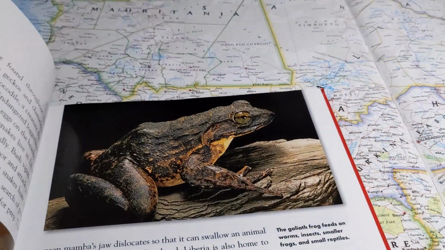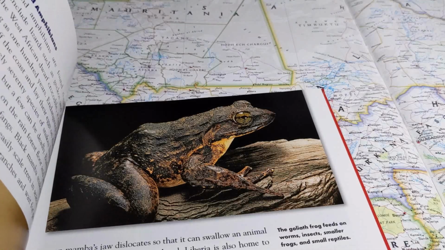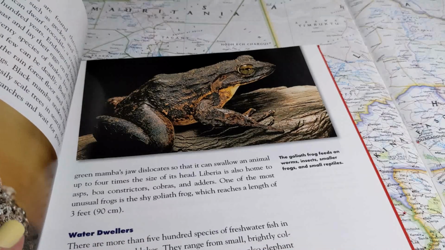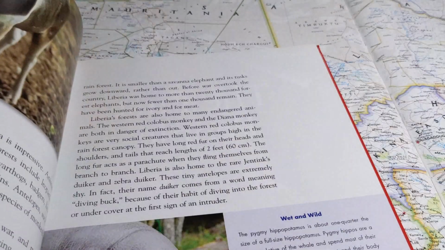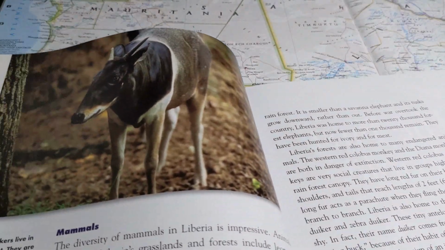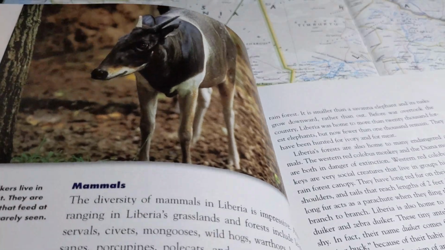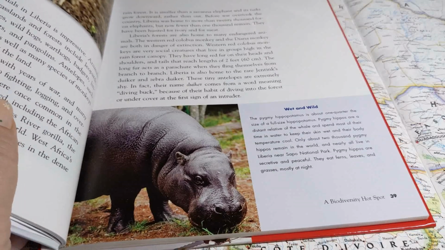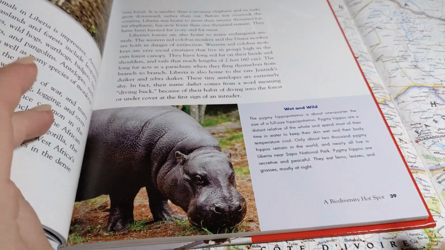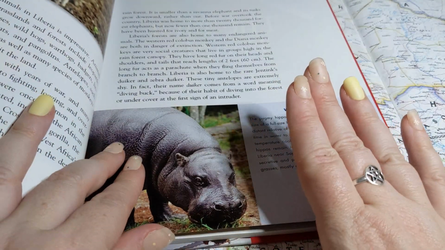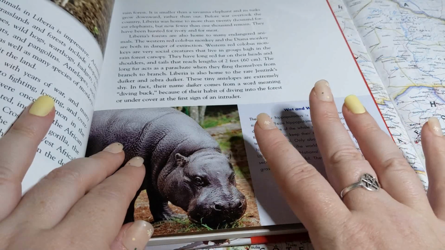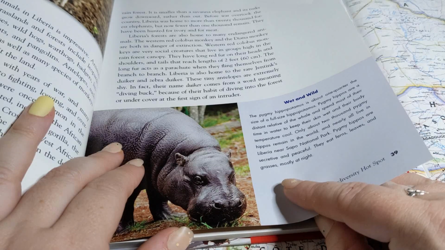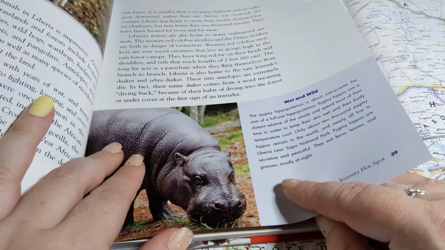This is a Goliath frog. It is a big boy. As it says, it can reach 3 feet or 90 centimeters. That's pretty big. Here's another diker. They're cute. They look so sweet. And down here is a pygmy hippo. So, like, also, if you imagine a hippo, this is a different kind of hippo. Much, much smaller. Not really a threat to humans, but they are hunted and they are endangered, so it's very sad.